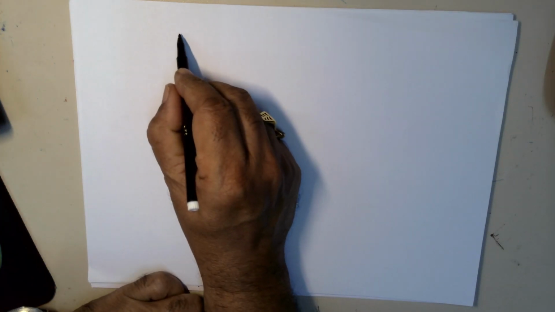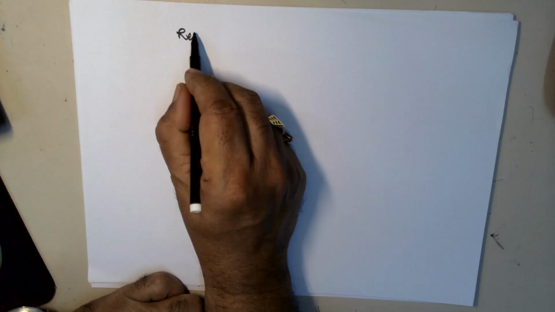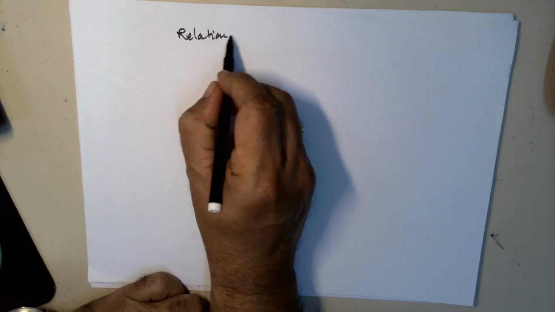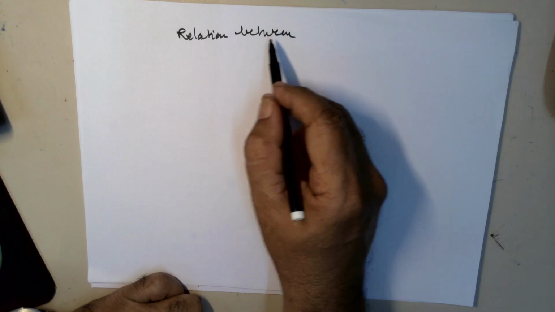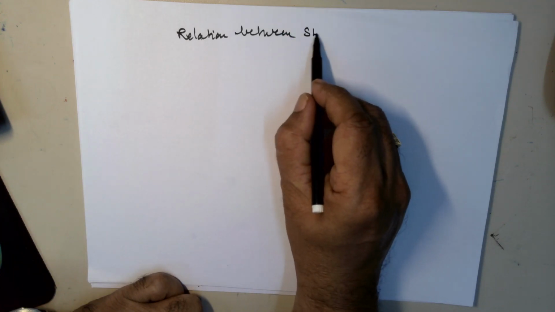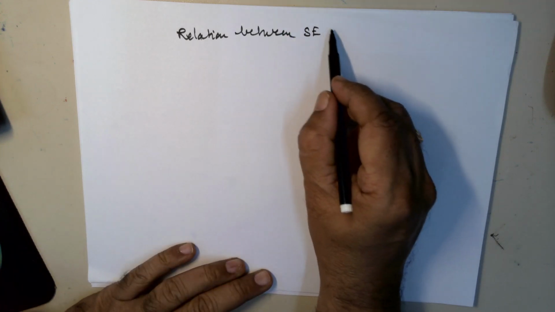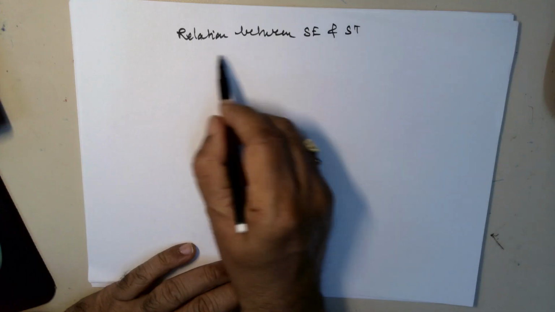Relation between surface energy and surface tension.